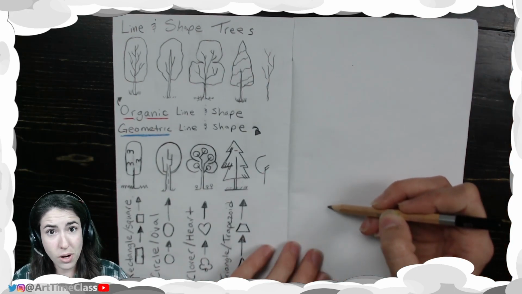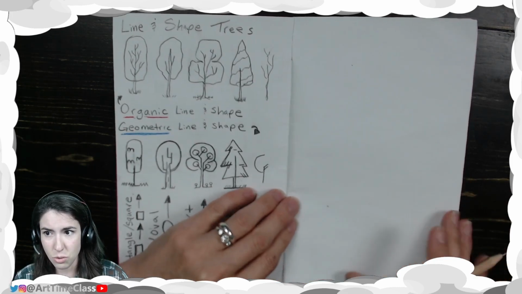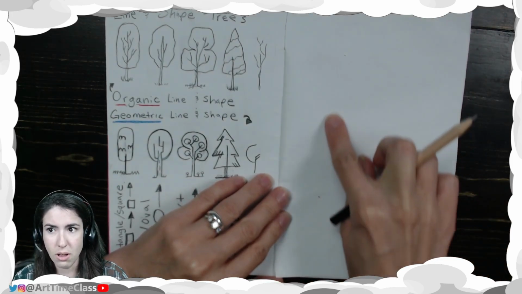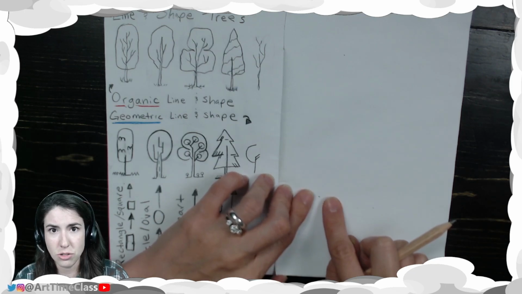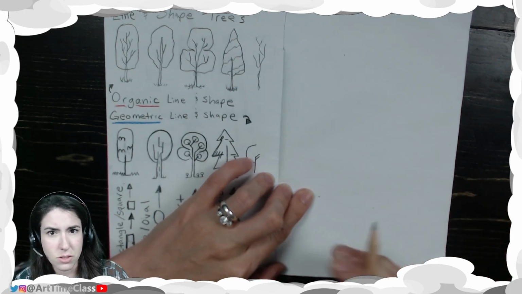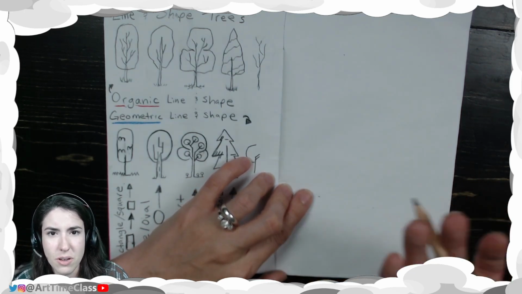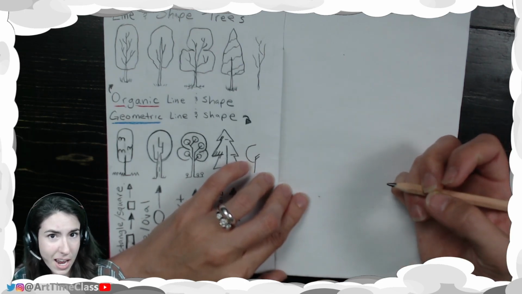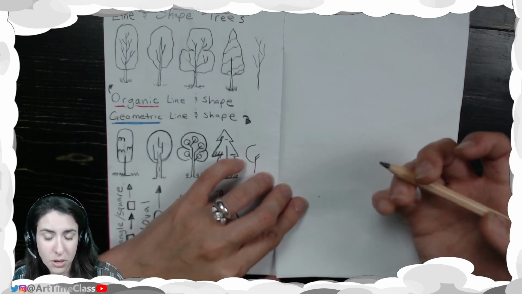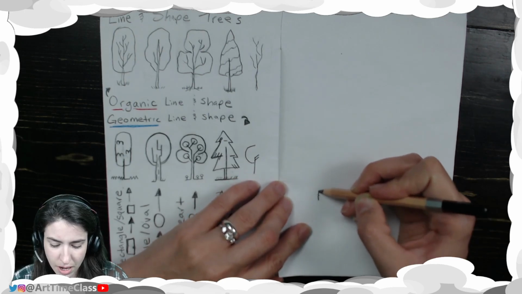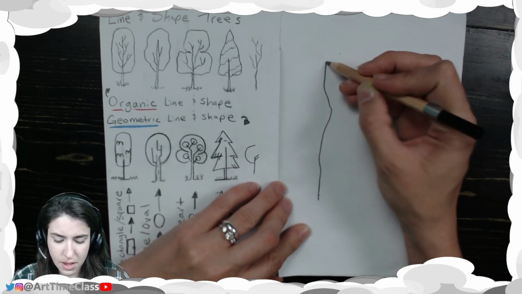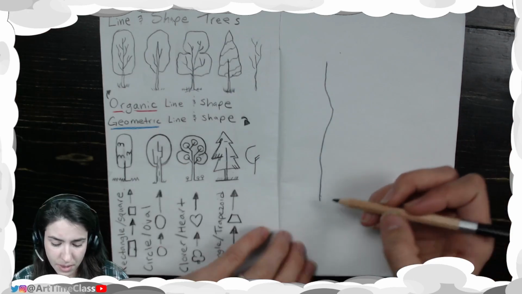Trees grow upwards, so I'm going to start somewhere in the middle area and draw up. So this will be the bottom of my tree. Everything below my tree is going to be like the ground. Maybe I'll put several trees there. Maybe I'll put an animal interacting with the tree or a person. So here I have a line. Let's do an organic one. So it's a wiggly line.